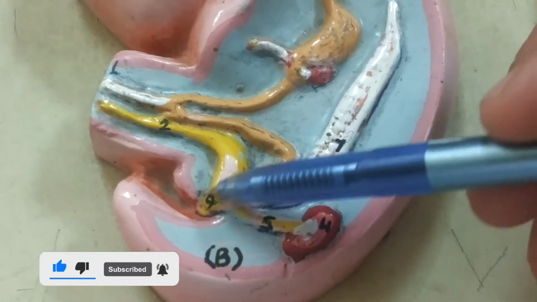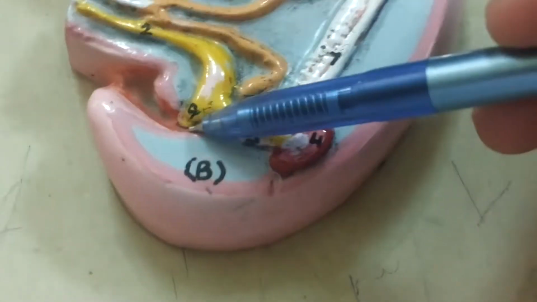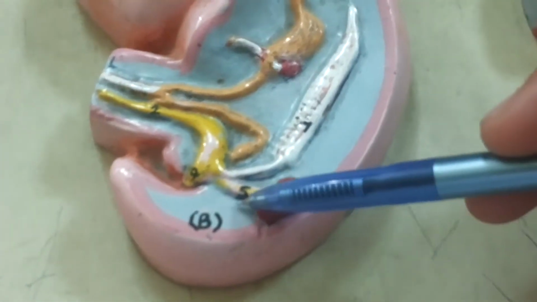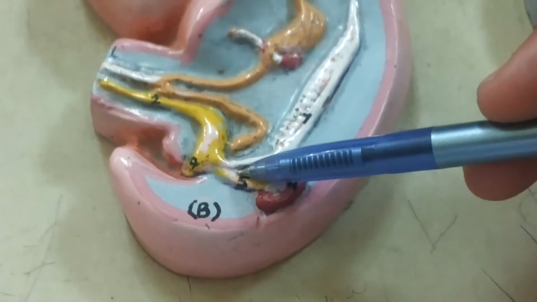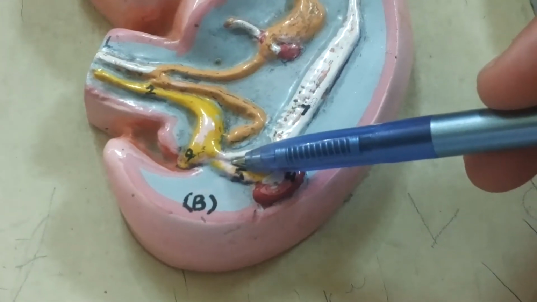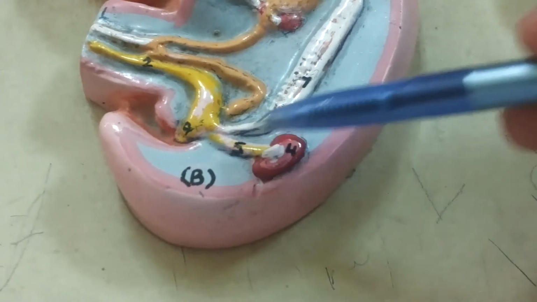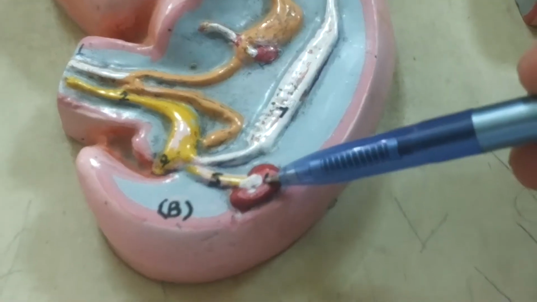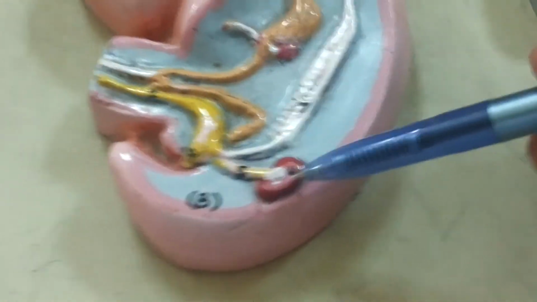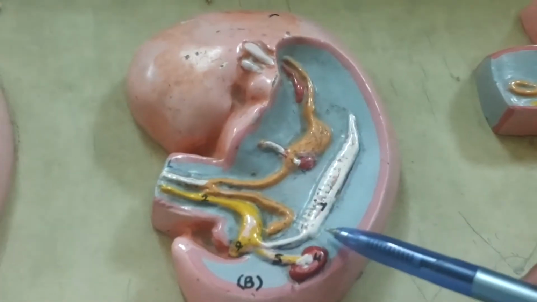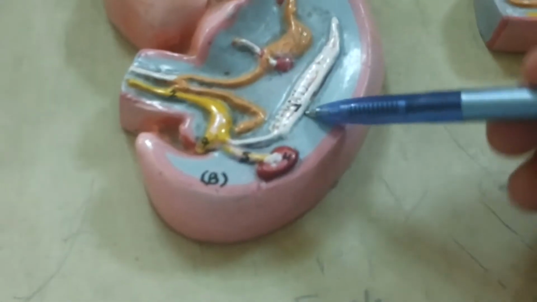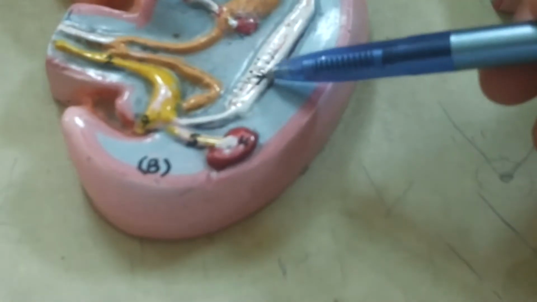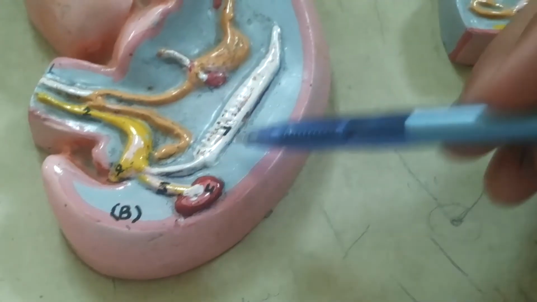The urogenital sinus. This is the urogenital sinus, and again the metanephric duct. This is the metanephric duct, also known as the ureteric bud, and this is the metanephric blastema. And this is again the mesonephric duct. Next.